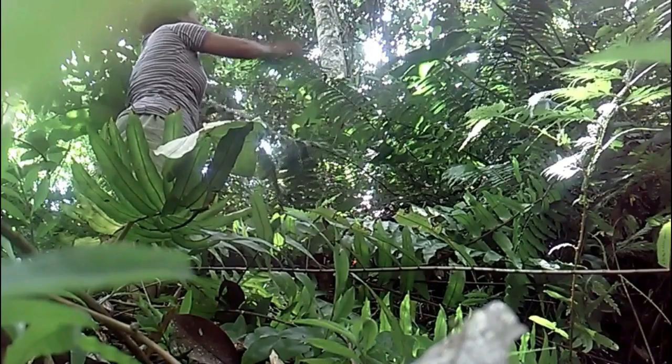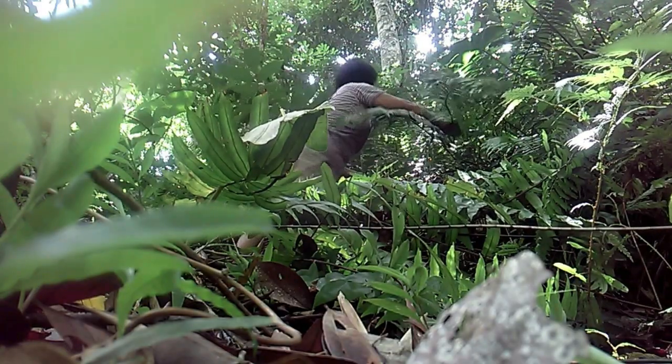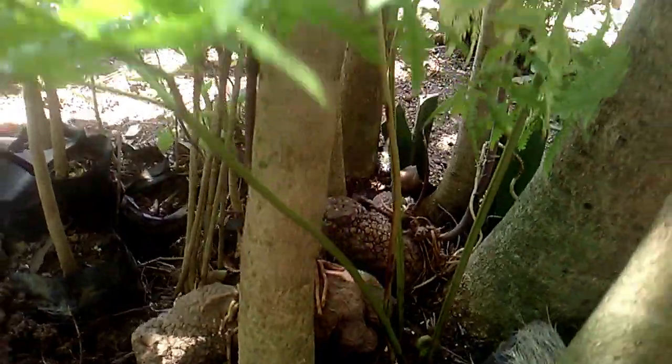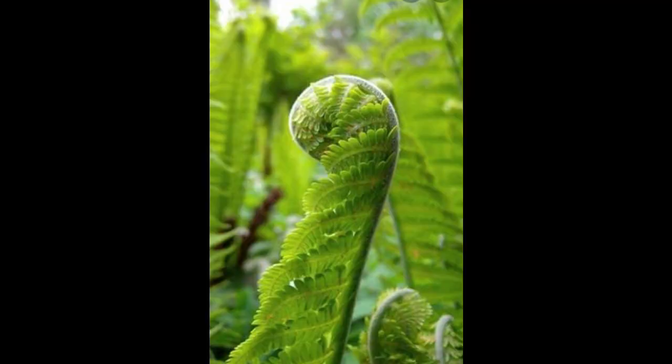Similar to flowering plants, ferns have roots, stems, and leaves. The leaves of ferns are called fronds. Fronds are usually composed of a leafy blade and a petiole, or the leaf stalk. As new fronds emerge, they unroll. These unrolling fronds are called fiddleheads.